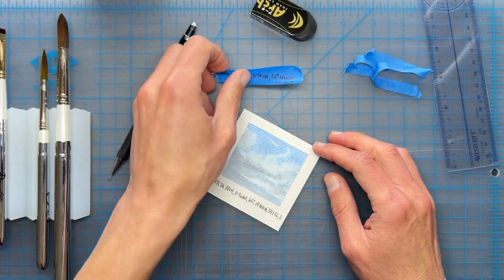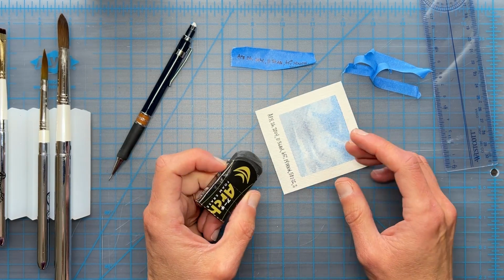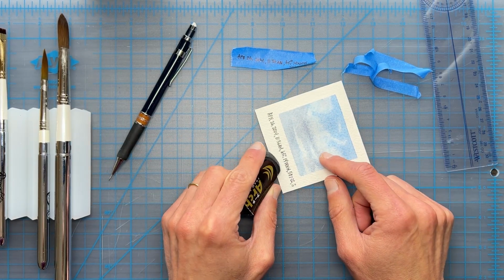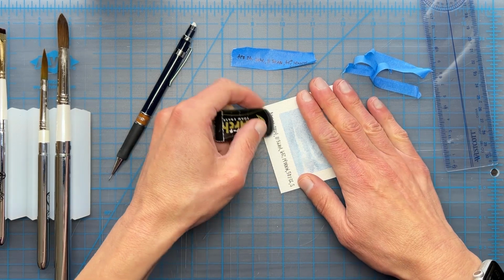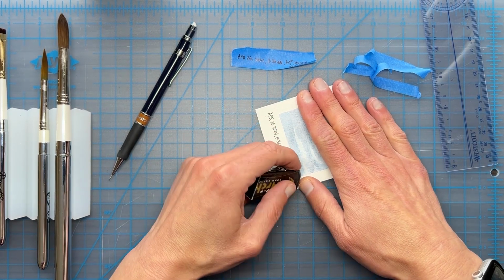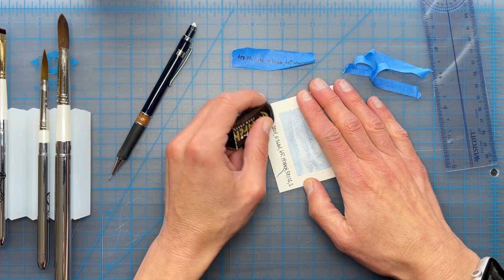And let's go ahead and erase that light line. Another recommendation is try to give this a little time too for the ink to dry before you erase. But again, for the sake of a demonstration and for your time, I'll go ahead and erase that now.